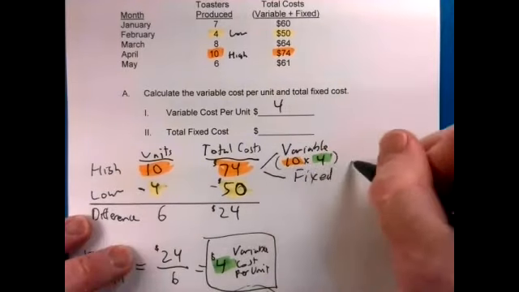So this is the variable cost. Of the 74, 40 was variable, 10 units, $4 each.